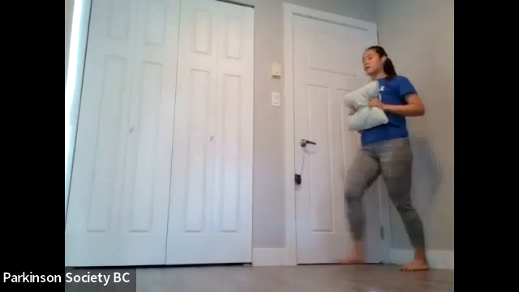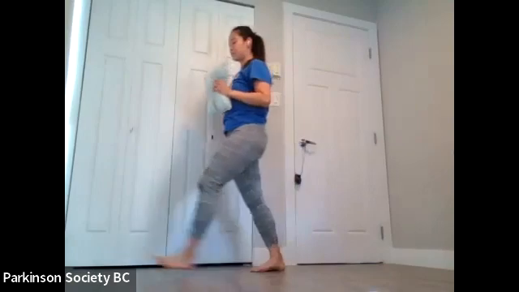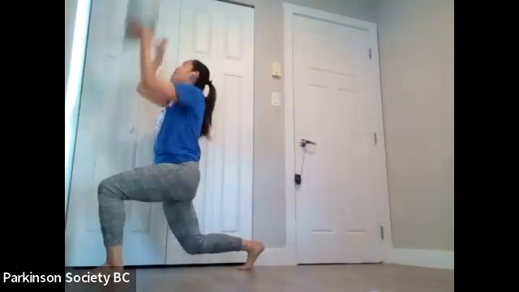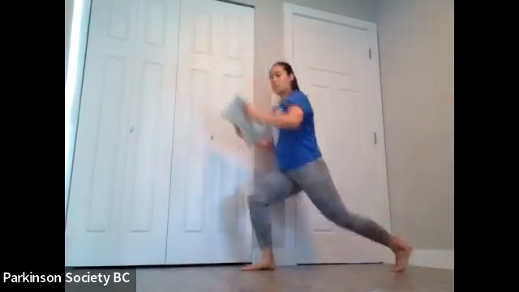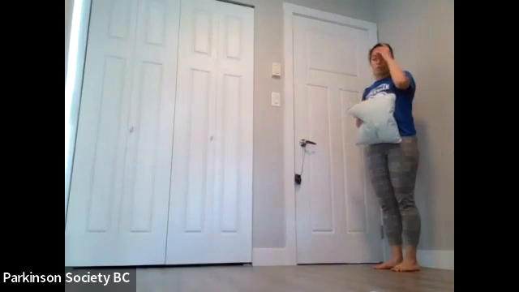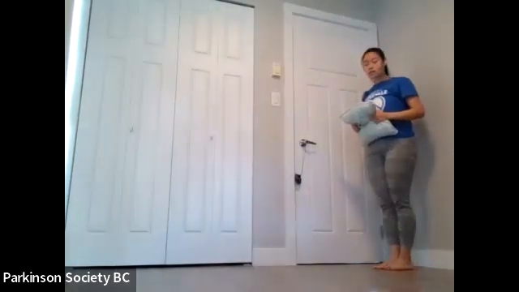Okay, so again, lunges forward, you're passing the object under your thigh, under the thigh. Lunge back, you're throwing and catching. Lunge back, throwing and catching. Okay, so that's what we're doing for 2 minutes. Now, if you can't do lunges, you can do steps.